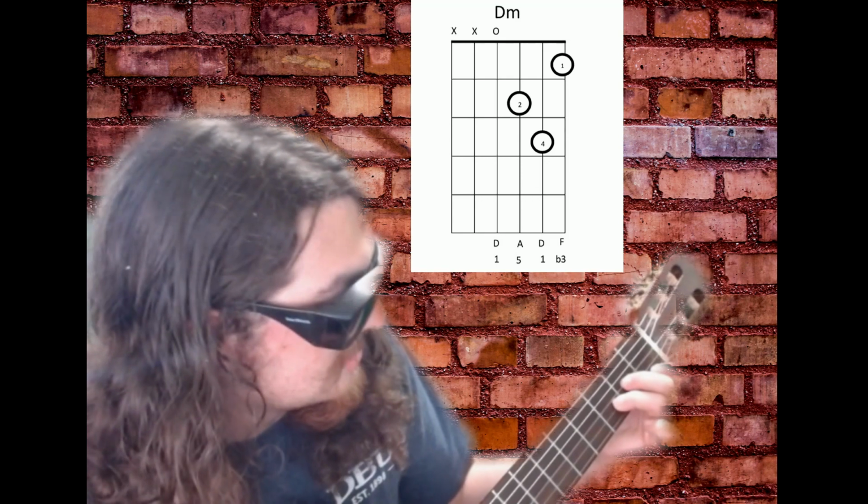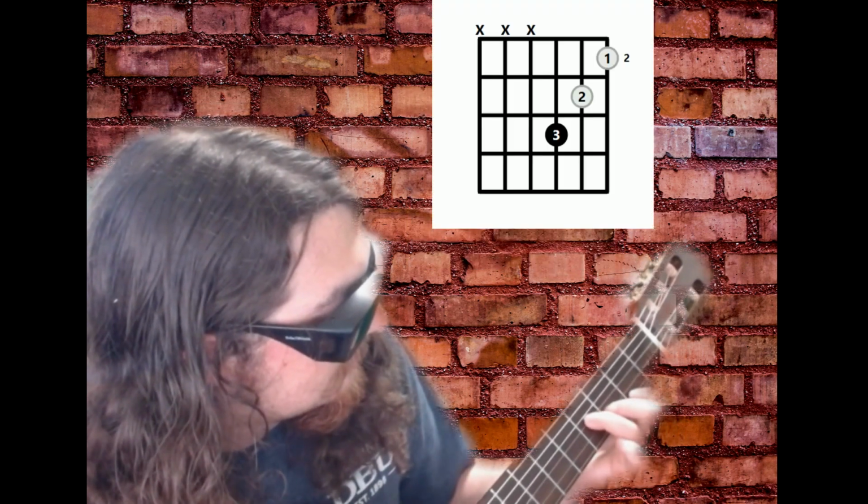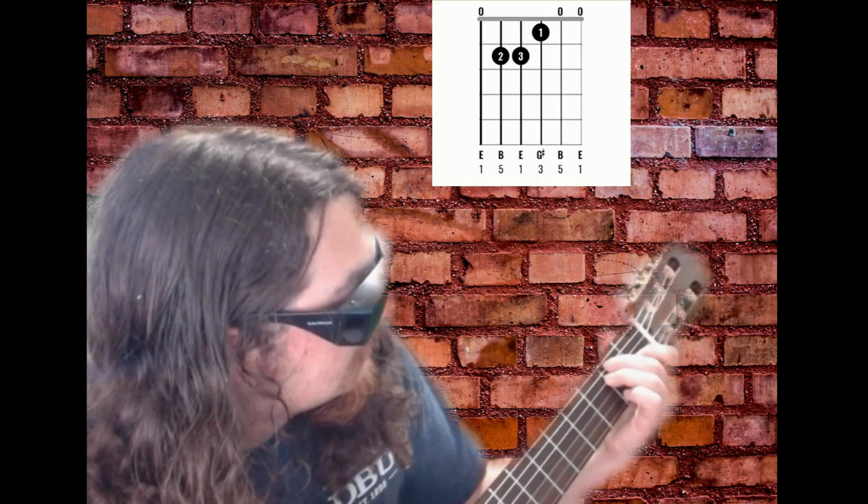Although some of my other favorites that are in this area of the neck are A major, A minor, D major and minor, B minor, E major, E minor, and so on and so forth. There's a lot of different chords in the starting area of the guitar.